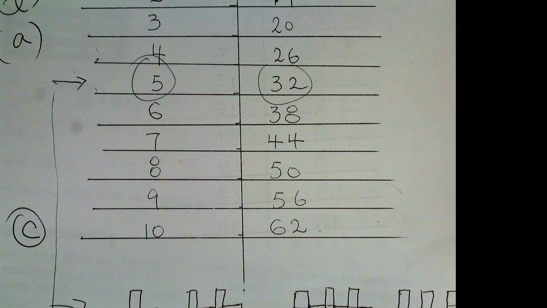So A and C ask you to just count the number of units outside the diagram, and that will give you the perimeter. All right? The B part is what you need to be able to do: see if you can come up with a formula that relates the diagram number and the perimeter.